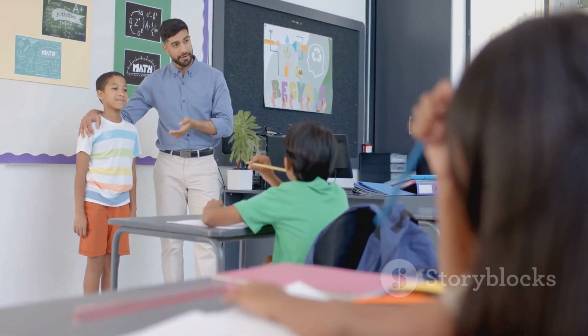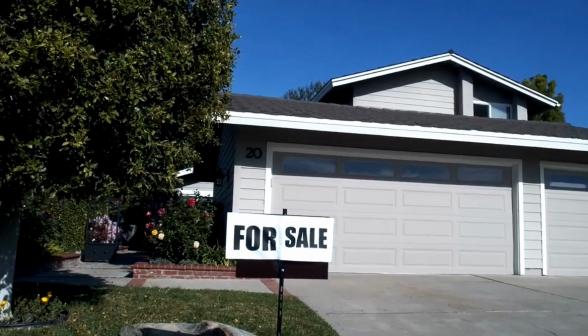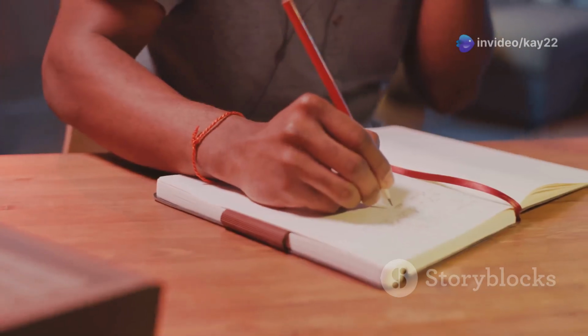C. Possessive pronouns show ownership. Examples. This car is mine. That house is theirs. The red pen is hers.